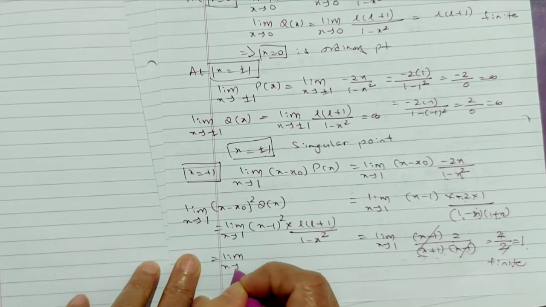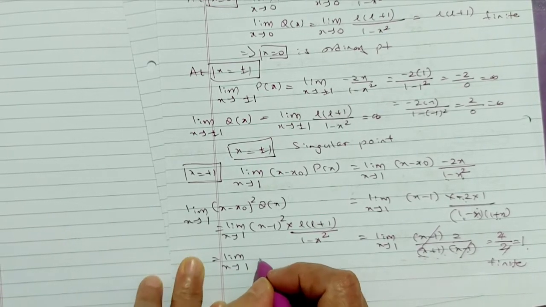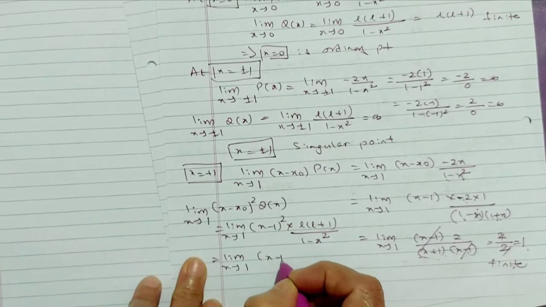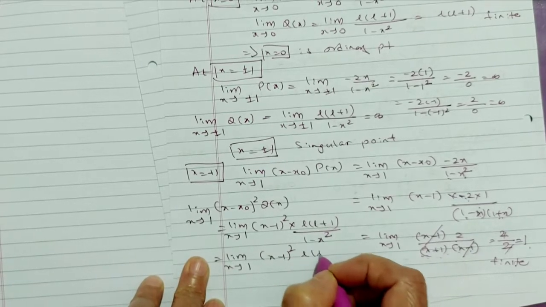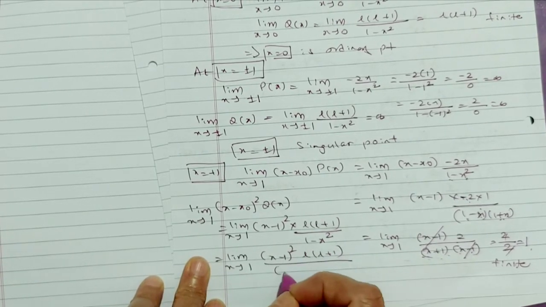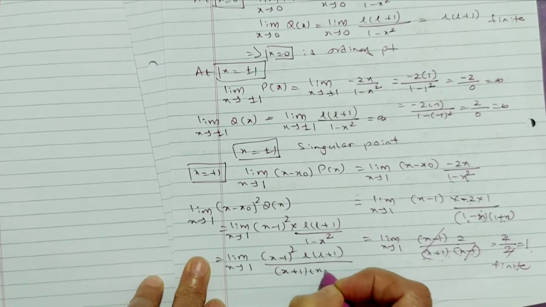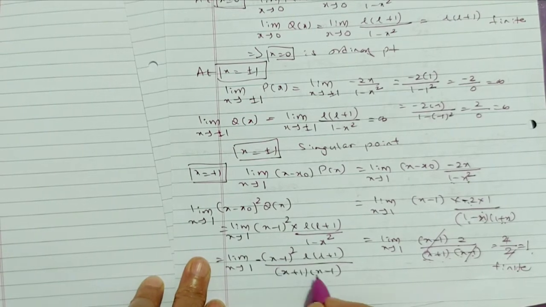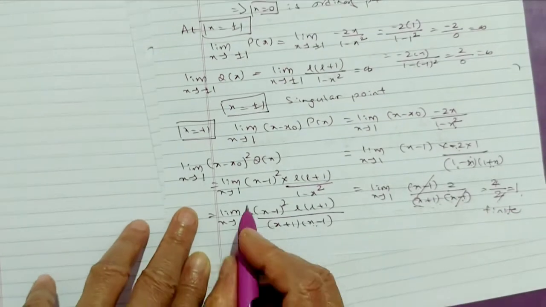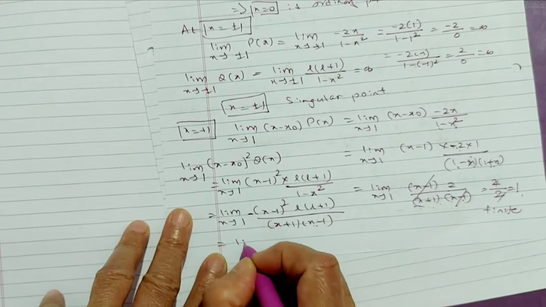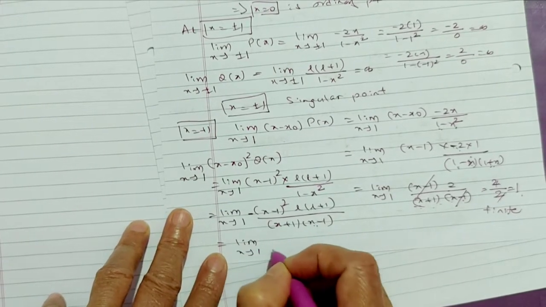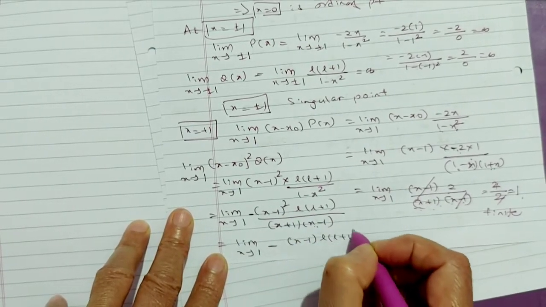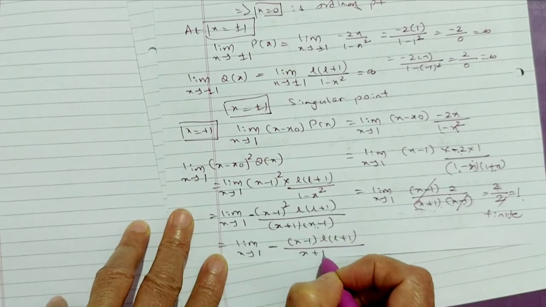Limit x tends to 1, (x minus 1) square into L into (L plus 1) divided by (x plus 1)(x minus 1) with a minus sign because I changed the sign. So one (x minus 1) gets cancelled, and what is left now? Limit x tends to 1 of minus (x minus 1) is left, L into (L plus 1) divided by x plus 1.